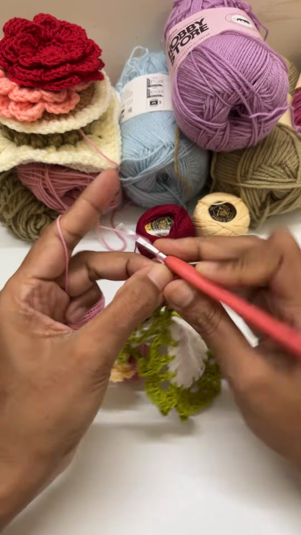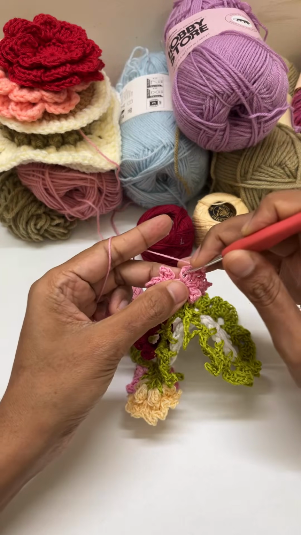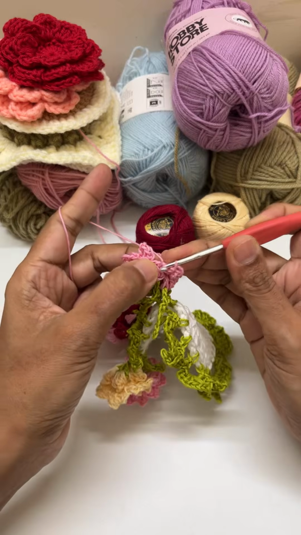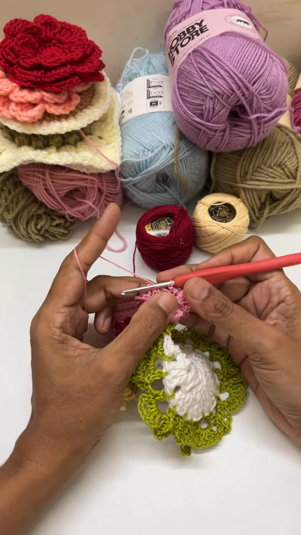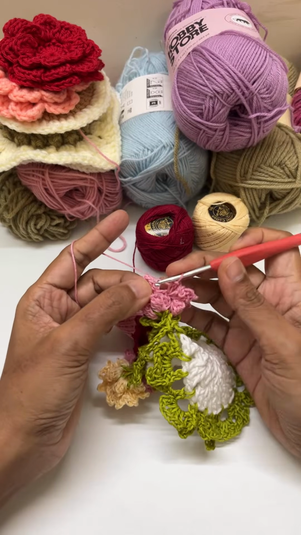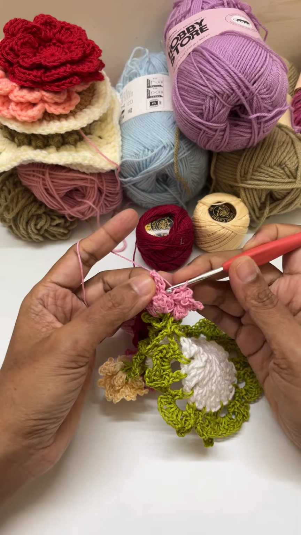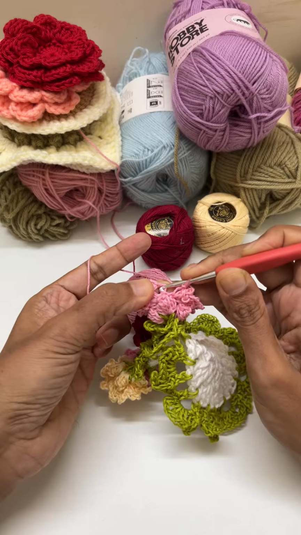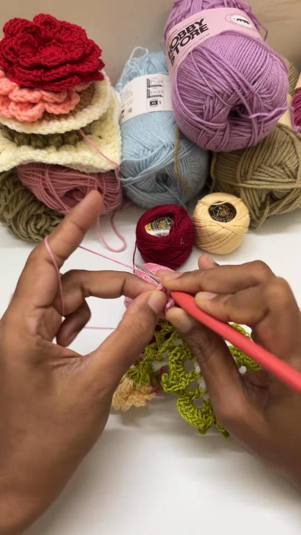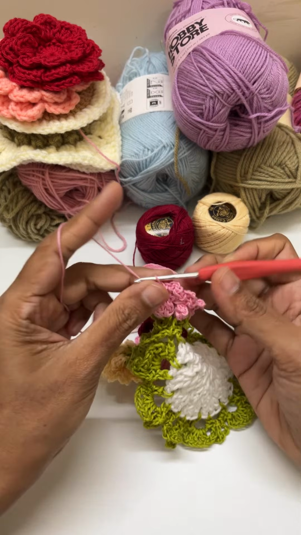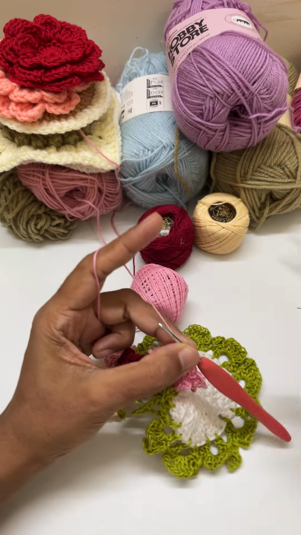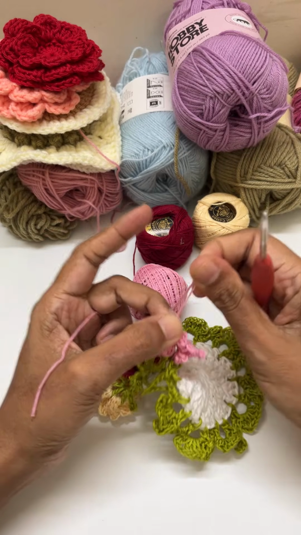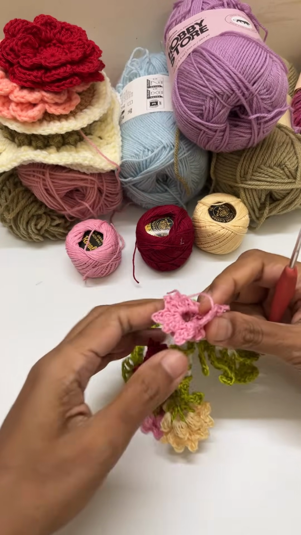2 double crochets, chain 3 and slip stitch at the base of that double crochet. Okay, so now we can just slip stitch on top of the chain 2 of your first petal. So you can just stretch your chain 2 and you'll find this first stitch. So slip stitch, and you can just chain 1 and cut that yarn. And your flower is done.